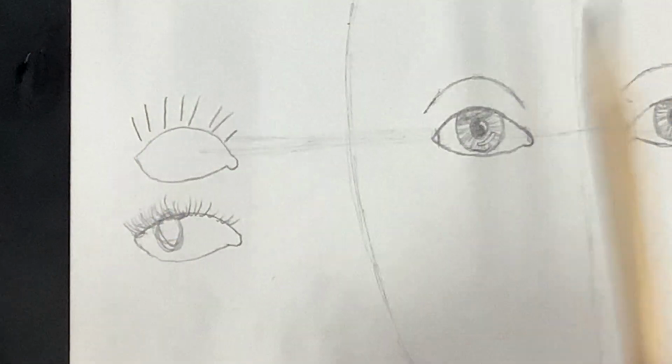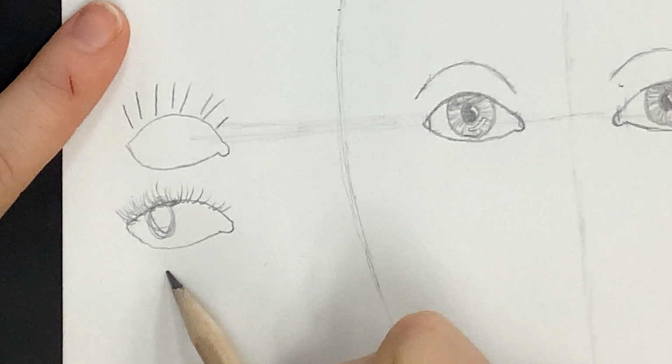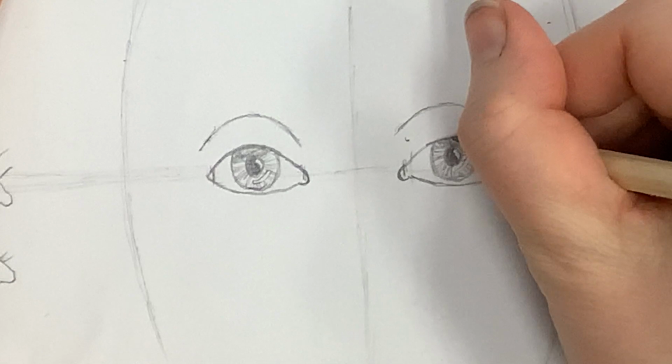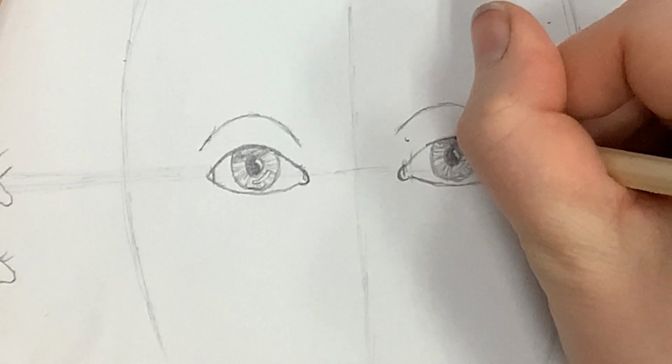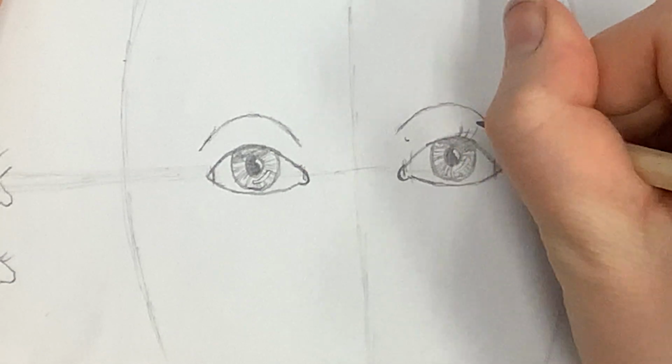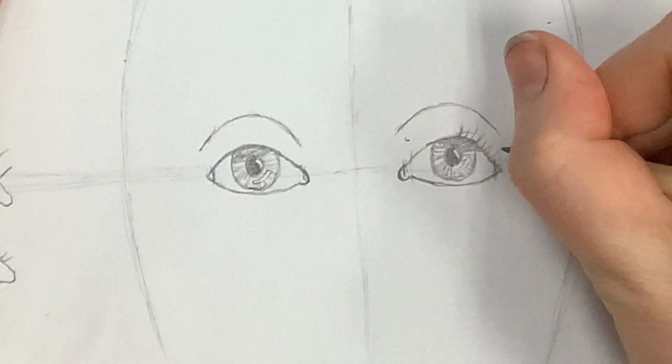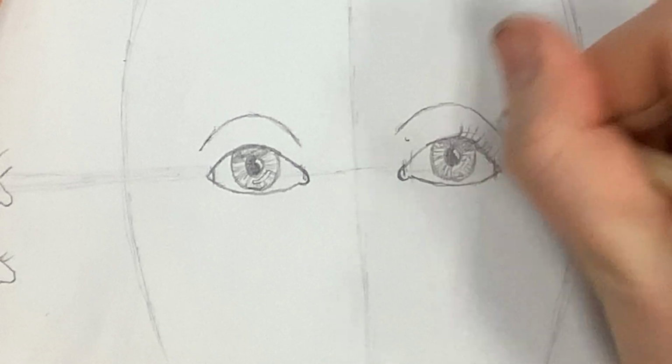So let's go ahead. If you need to practice it a couple times off to the side of your paper, I'm okay with that. But I'm gonna get started on the right one first. So I like to just start right at the top. That way I can start getting some of those natural flicks in first. Okay, kind of work towards the back of the eye, works good for me.